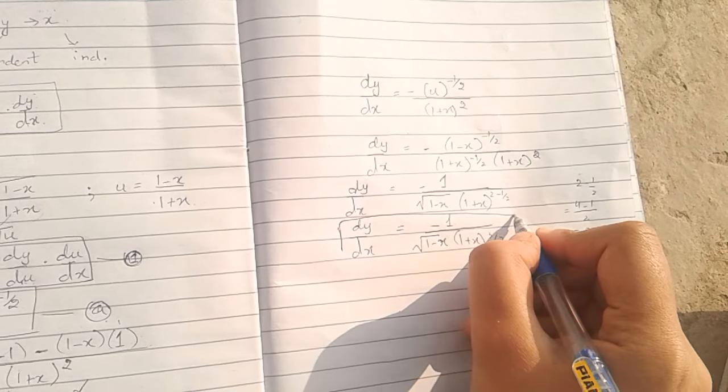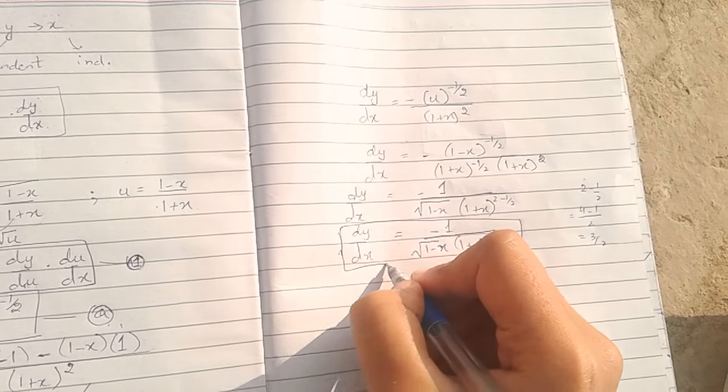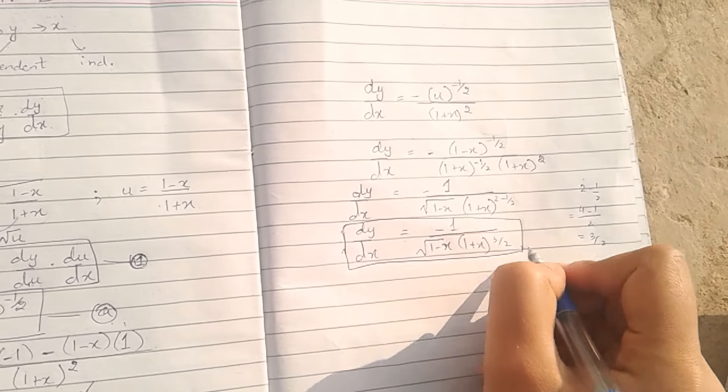Thus we have found the derivative of the given expression using the chain rule.